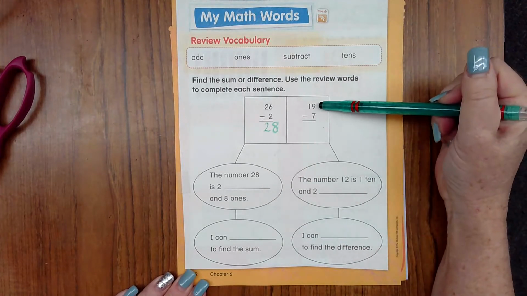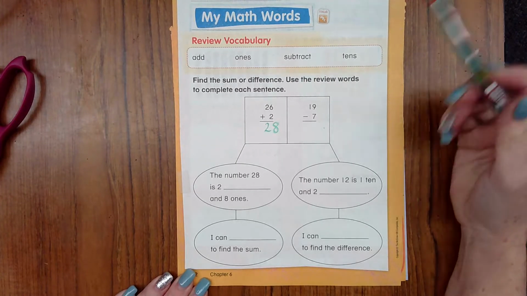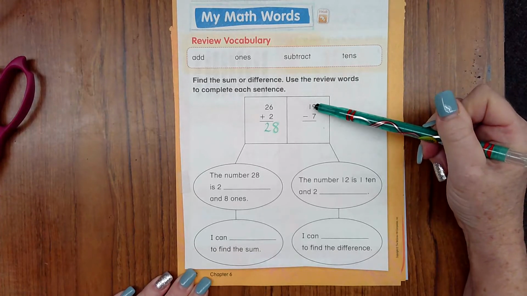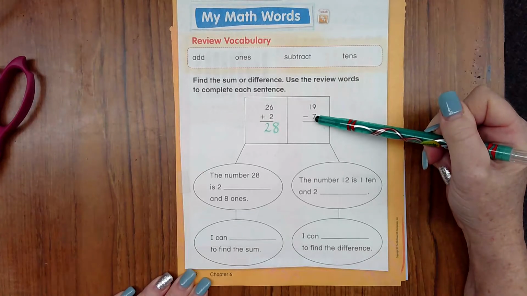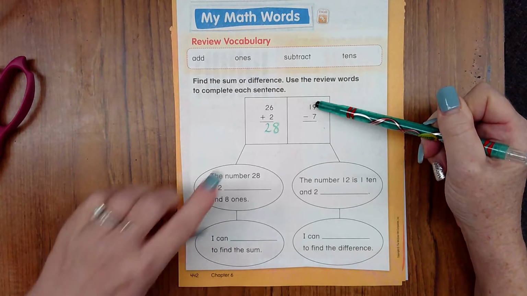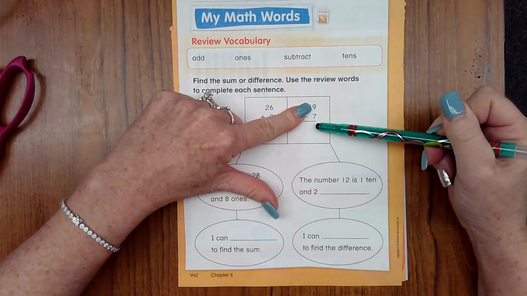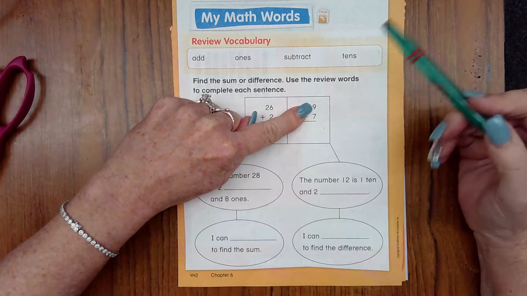Let's look at 19. We're taking away 7, okay? If you look at the 1 spot, you see a 9, right? And you see a 7 that we're taking away from that 9. So I want you to just look at that 1 spot. We know what 9 take away 7 is, right? Do you know your fact families?